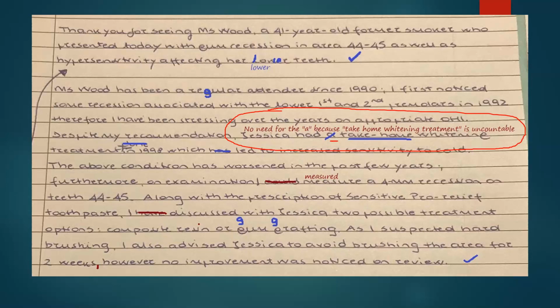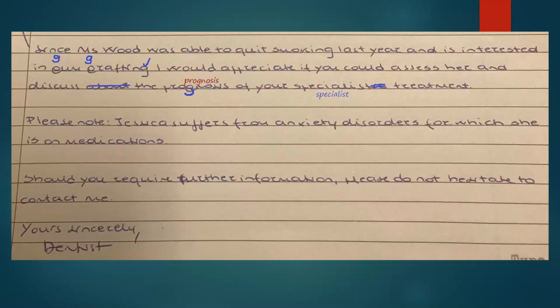Now, she has an unusual way of writing a G. This G is okay, but those two aren't. I'll leave you to read that. Here she goes again with these funny G's. Interested in gum grafting, I'd appreciate if you could assess her and discuss the prognosis of your specialist treatment. And then this candidate says right at the end, note Jessica suffers from anxiety disorder, for which she's on medication. That should just be singular, not that one there. Should you require, don't hesitate to contact me.